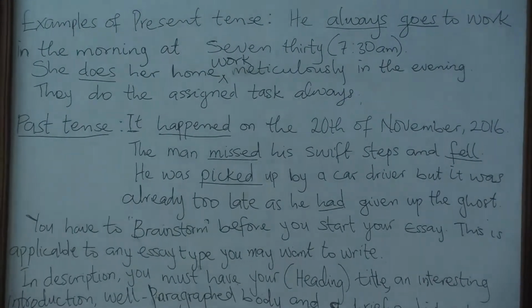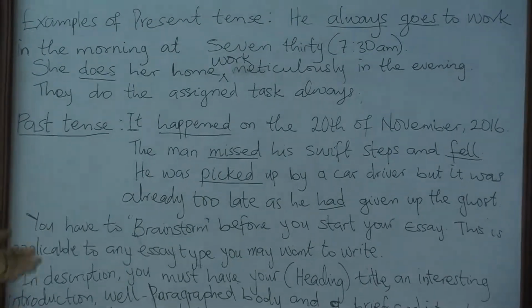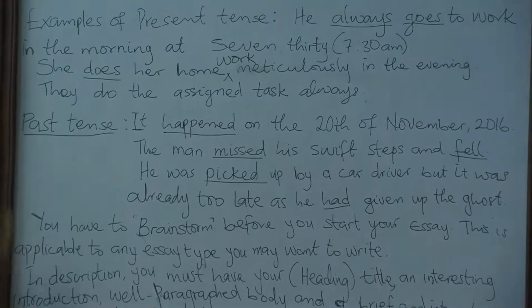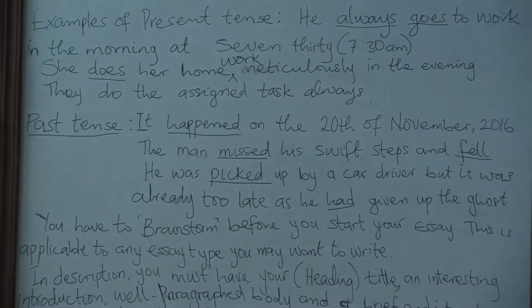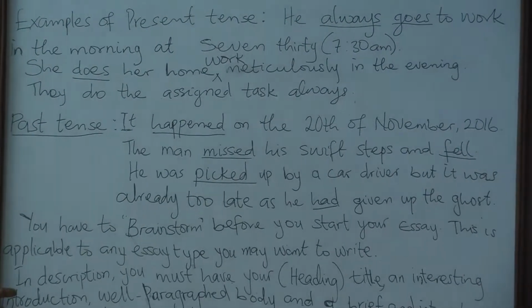Now, if you have the past form, most of the times it's very good and you're fast at using that. So it happened on the twentieth of November 2016. The man missed a swift step. Now, because you'll be wondering, how could he miss it?